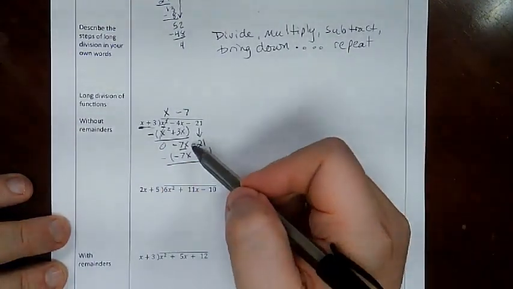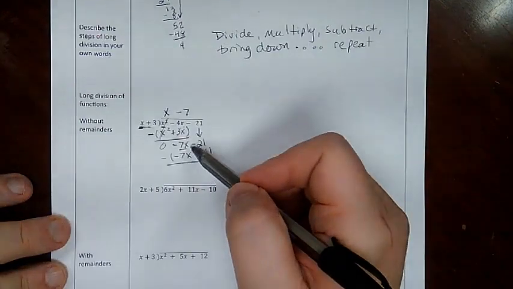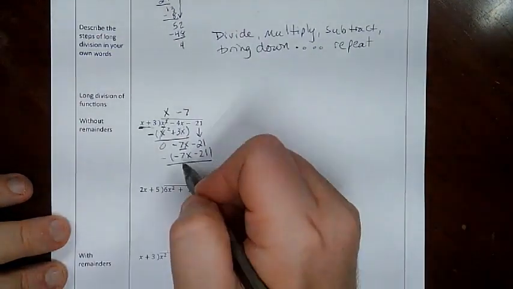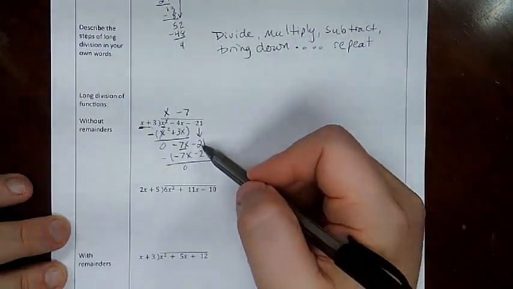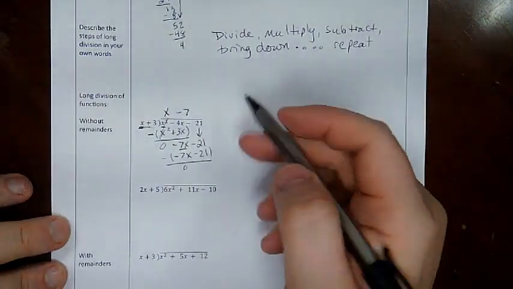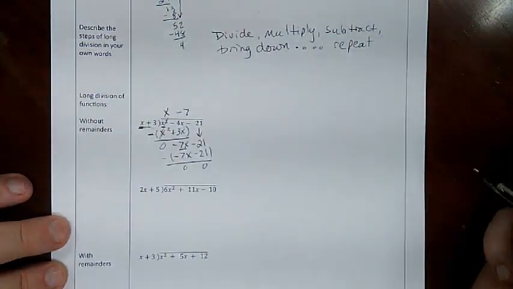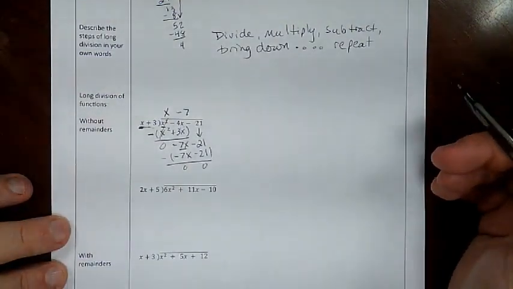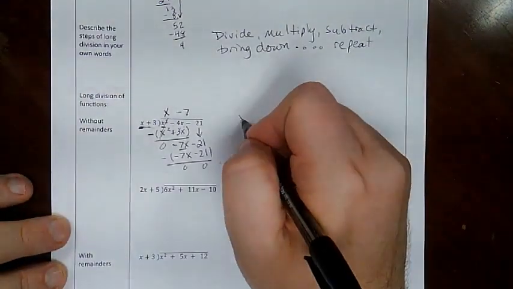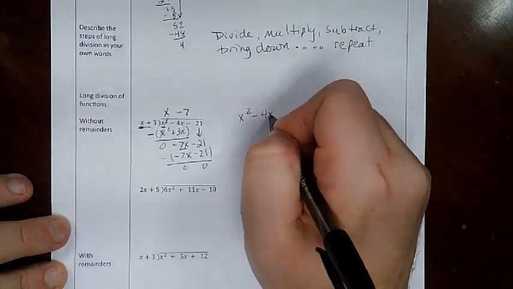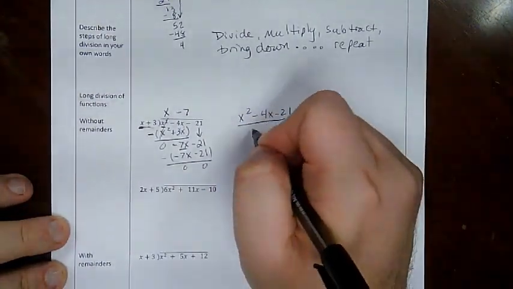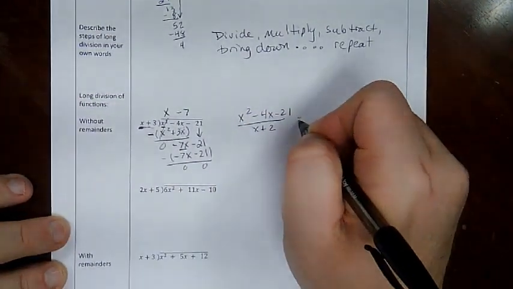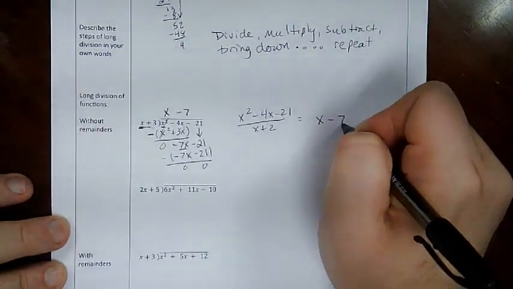Again, I'm trying to subtract this. So negative 7x minus negative 7x gives me 0. Negative 21 minus negative 21 gives me 0. This is how I know I don't have a remainder. So if you were asked x squared minus 4x minus 21 divided by x plus 3, you would say that the answer is x minus 7.